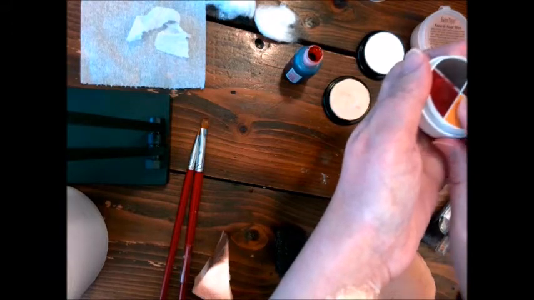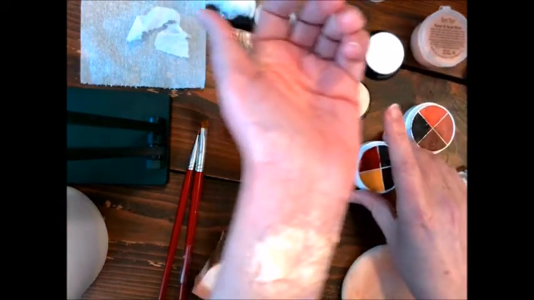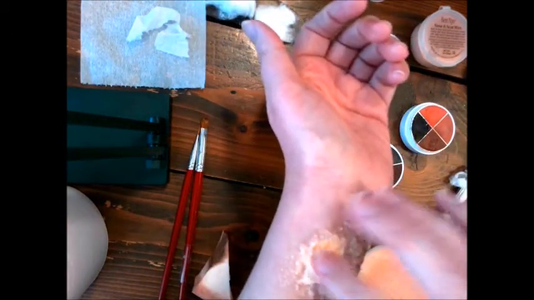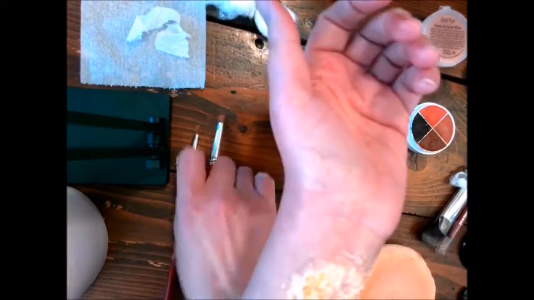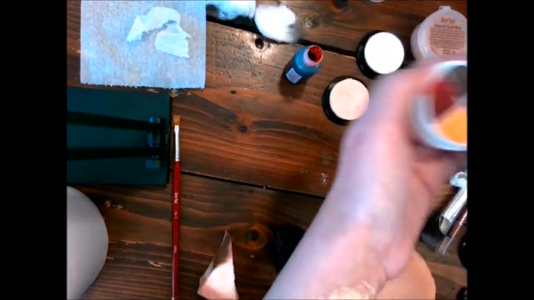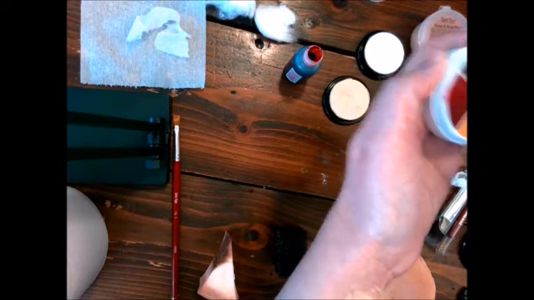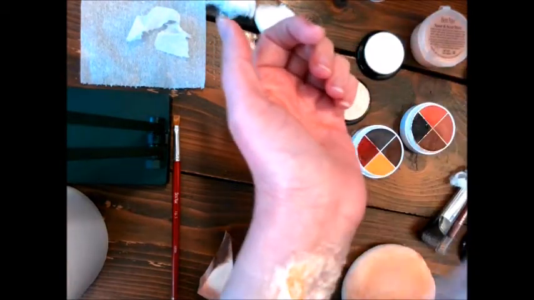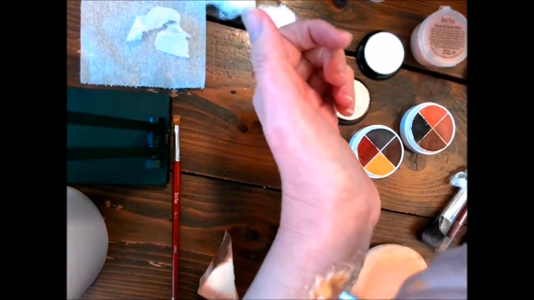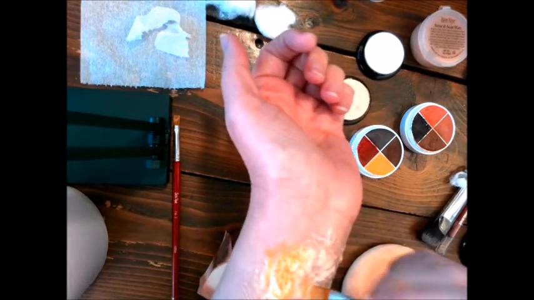And so I'm going to go in and start adding color. And the first color I'm going to go in with is yellow, because yellow is like pus and other gross things.